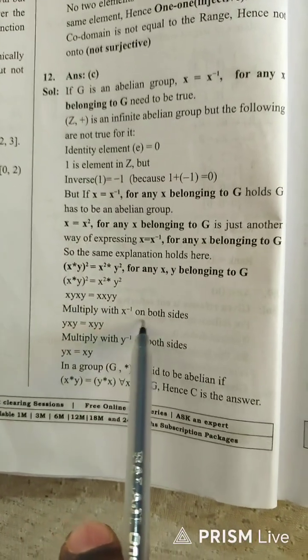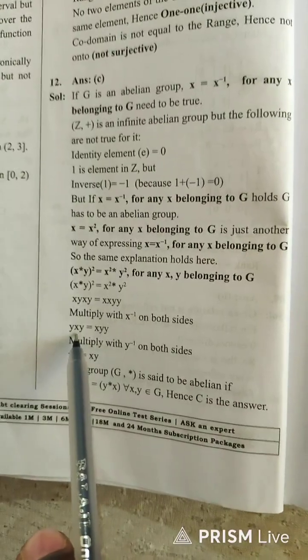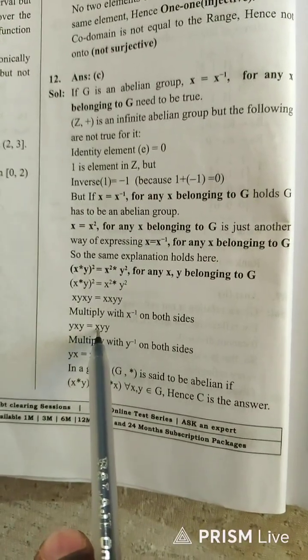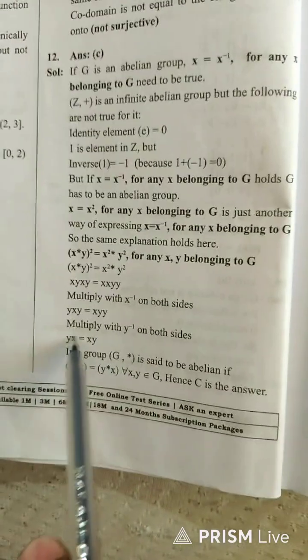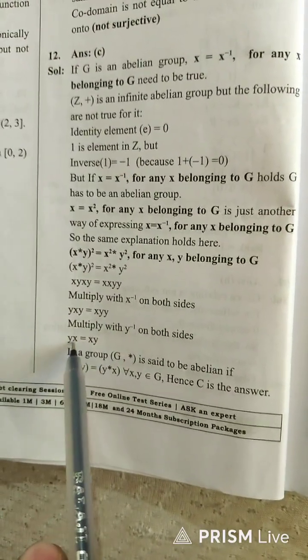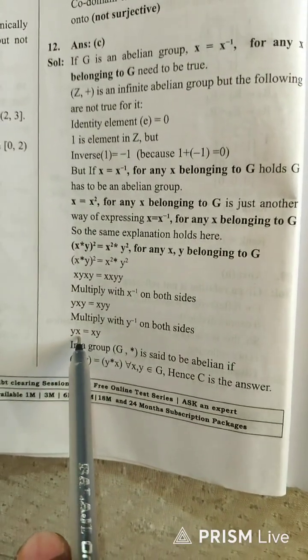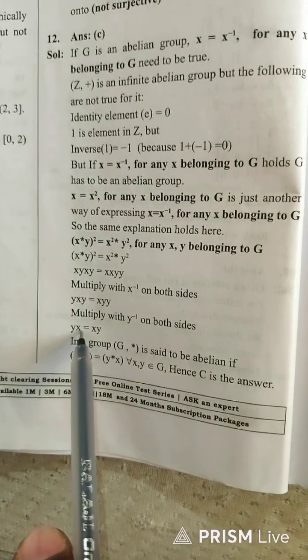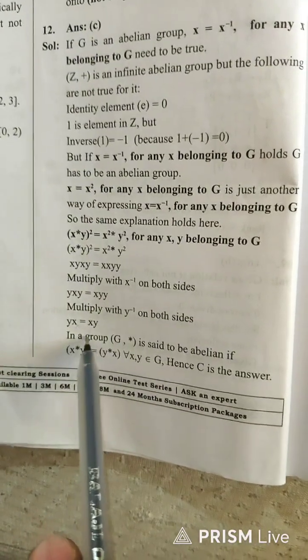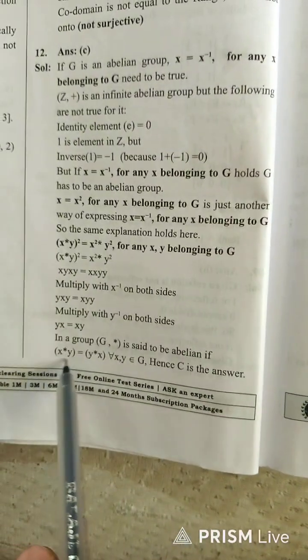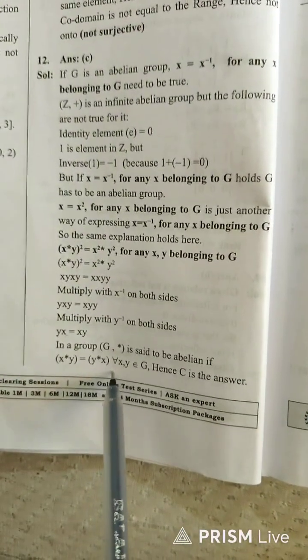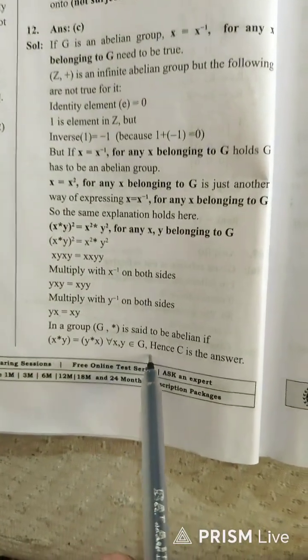Multiply with x inverse on the left side and y inverse on the right side, the x and y cancel, so yx = xy. The group (G, *) is said to be an abelian group if x * y = y * x for all x, y belonging to G, hence C is the answer.